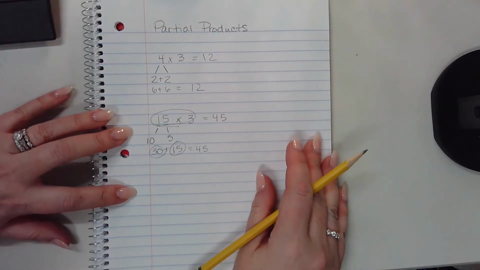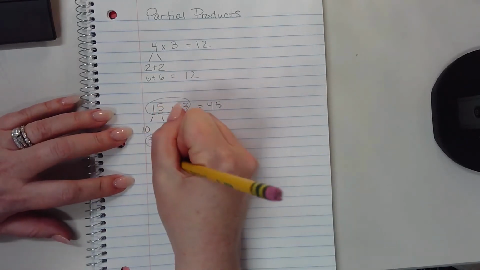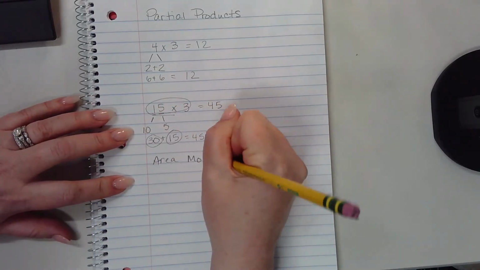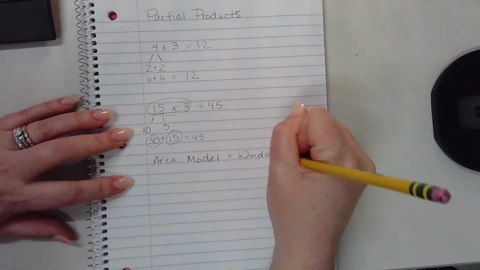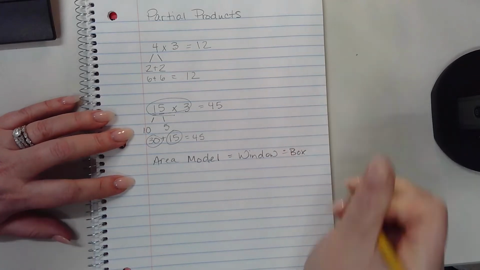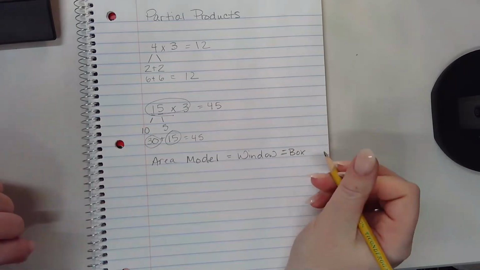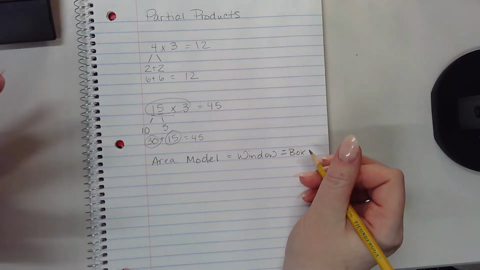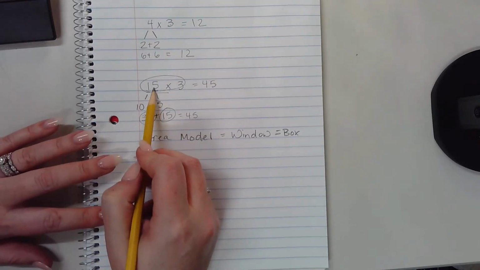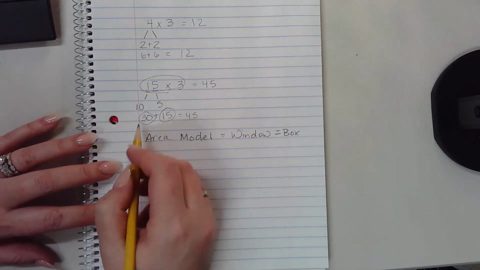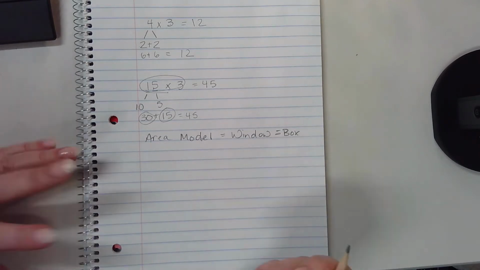Another way to do that is using what we call an area model, or a window, or some people even call it a box. I've heard this called multiple things: the box method, window method, area model. Those are all the same thing, essentially. So I'm going to take this exact same problem and show you how to multiply it using an area model, a window method, or a box. I like to call it the window method because it looks like a big window.